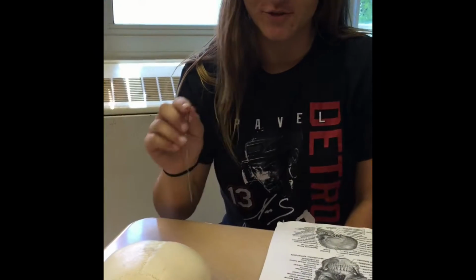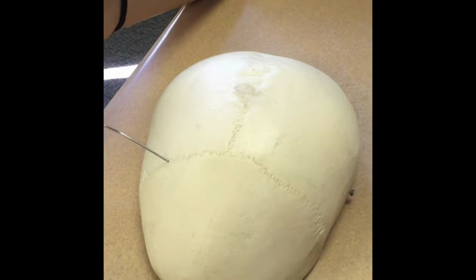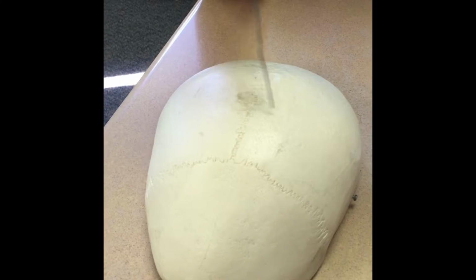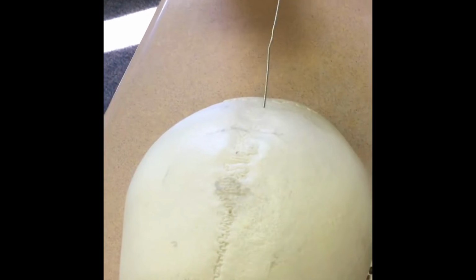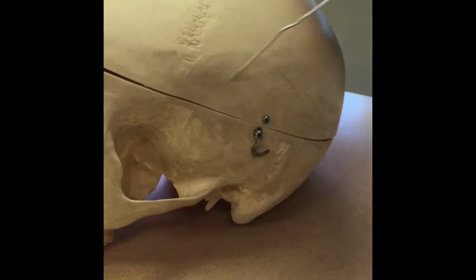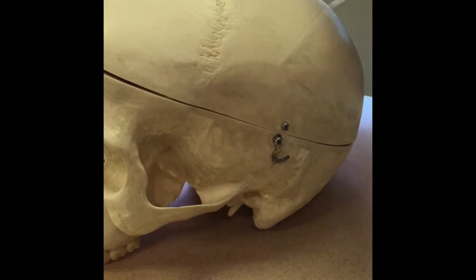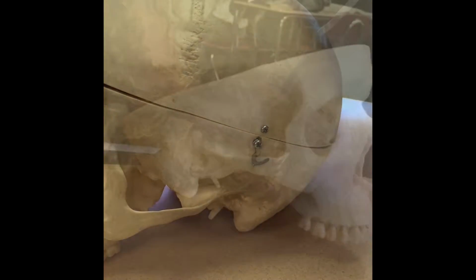So there are 3 sutures on the top of the skull. Right here would be the coronal suture, separating the frontal bone and the parietal bones. Here is the sagittal suture, which separates both of the parietal bones, and here is the lambdoid suture that separates the parietal bones and the occipital bone. So the inferior temporal line and superior temporal line are not shown on the skull, but right here about would be the inferior temporal line, and above it would be the superior temporal line.